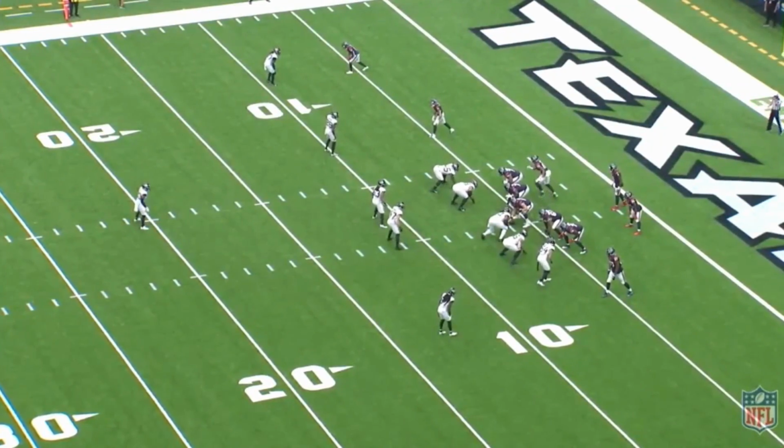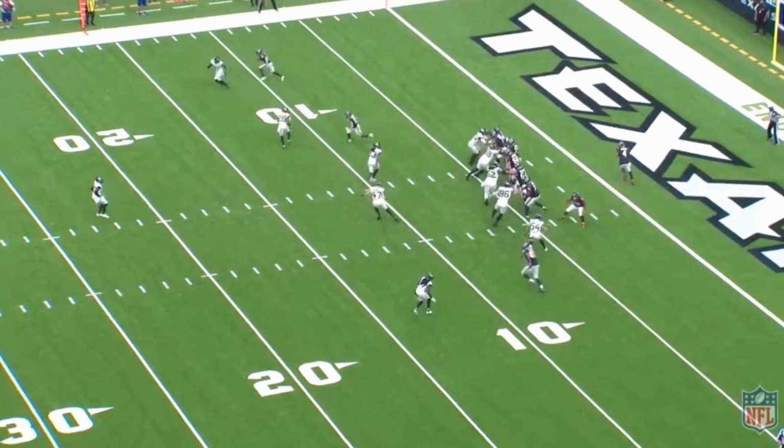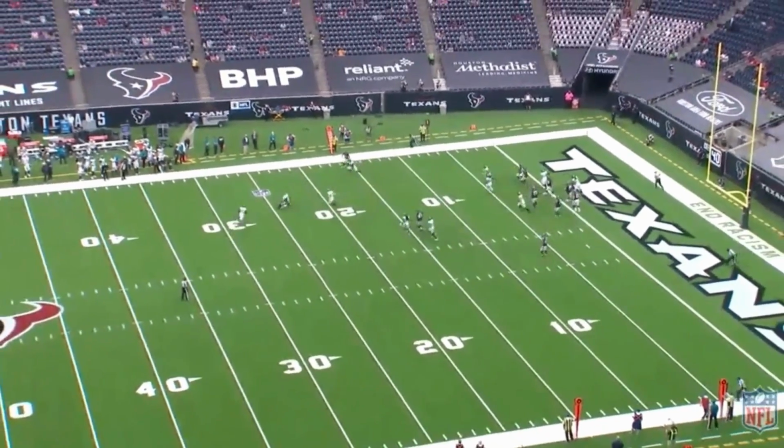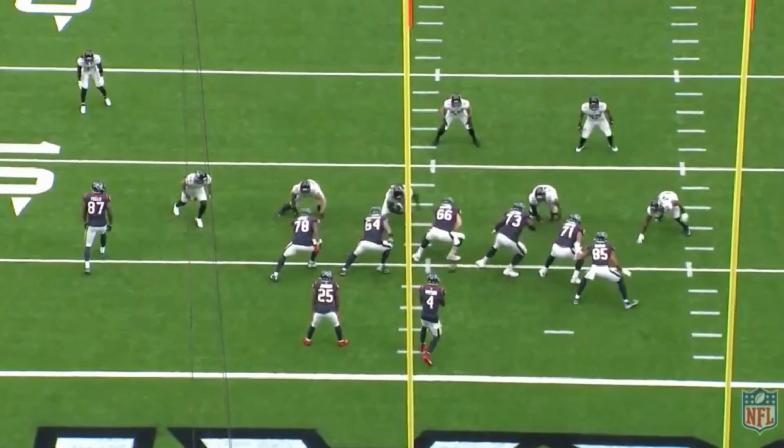The other thing I liked about the play action game is how that allowed us to get Watson on the move, out of the pocket. Look at this laser of a throw by Watson, leading Fuller inside and away from the defender.